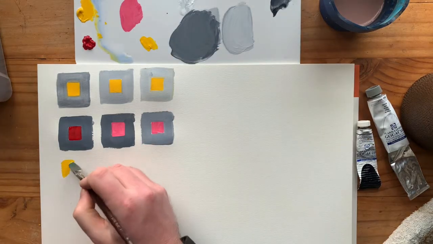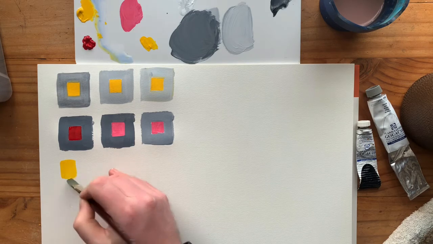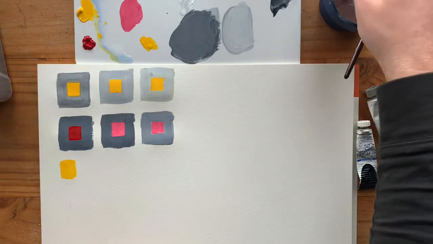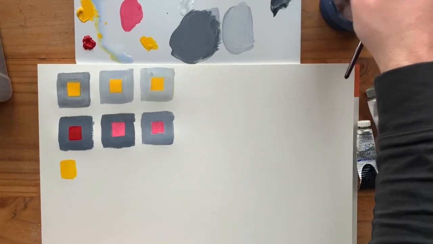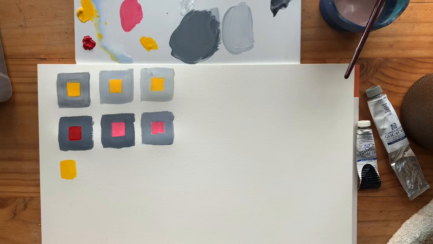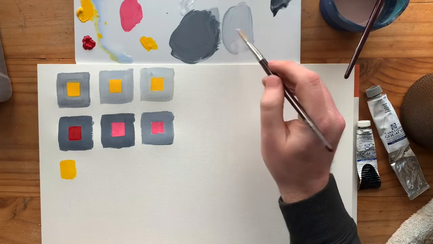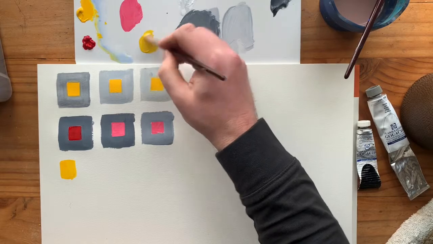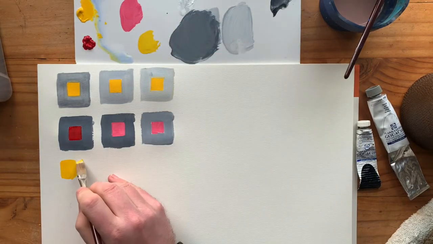And if we paint that down just as a little spot, and then what she is doing with them is mixing greys in with them.